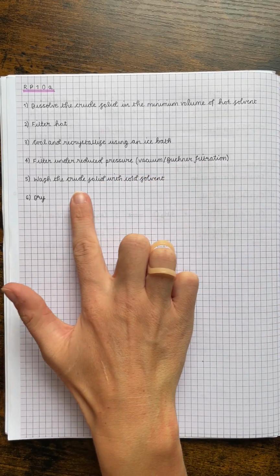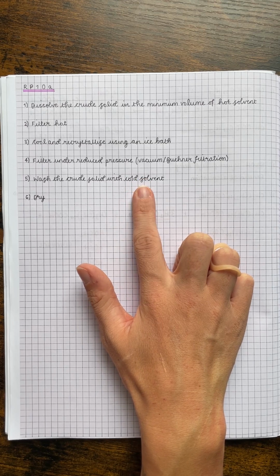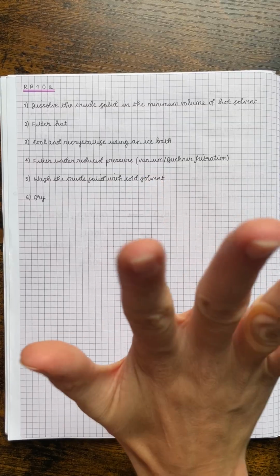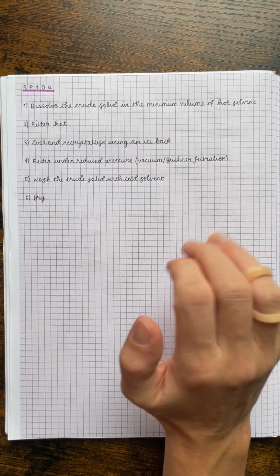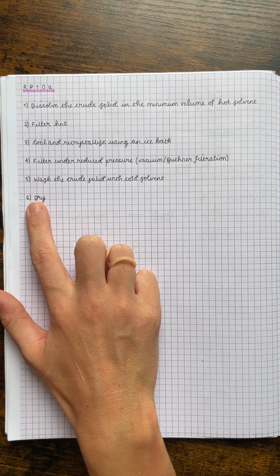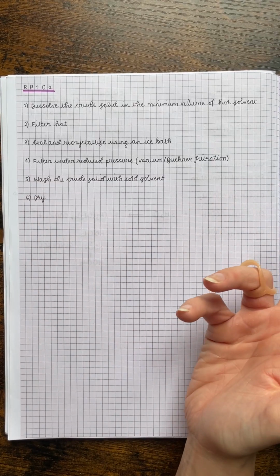And then we're going to wash the crude solid with cold solvent this time, and again it's important it's cold and that we understand why we're going to wash it. We can also at this point compress the crystals using some cork, and again we can talk about why that's important. And then we've got to dry what will now be hopefully pure solid, pure aspirin, pure paracetamol, whatever.